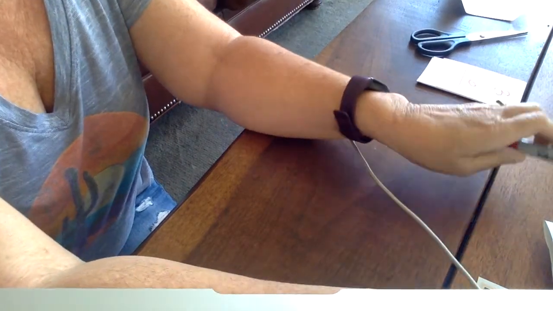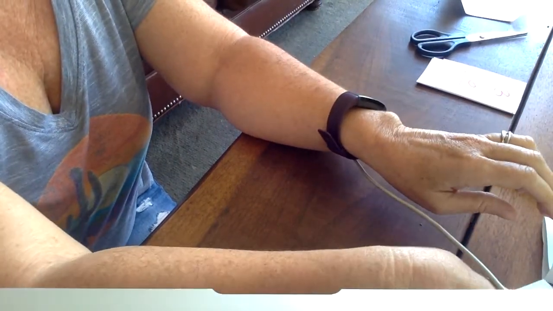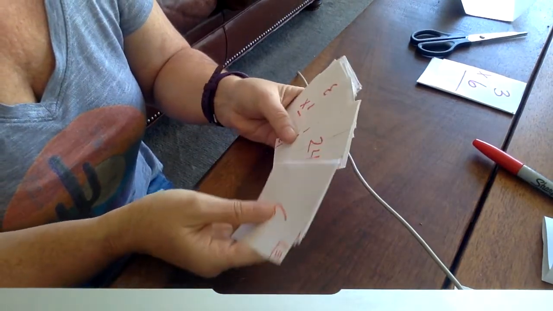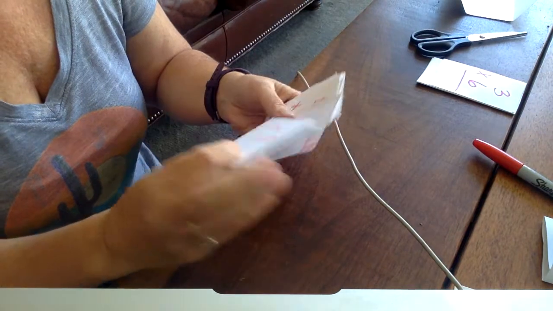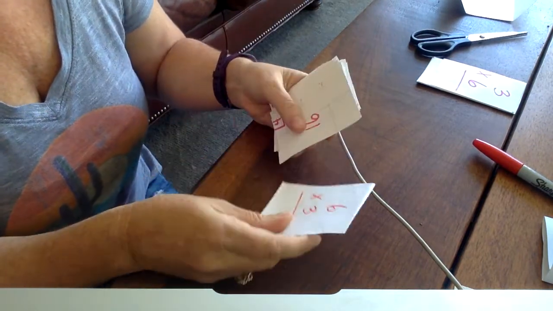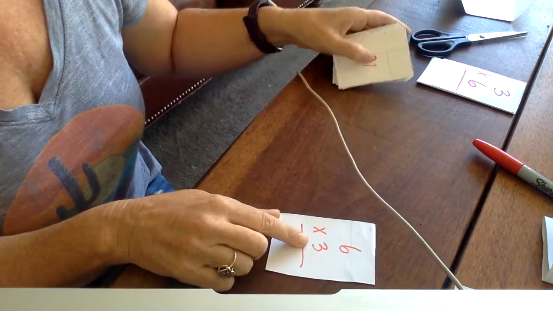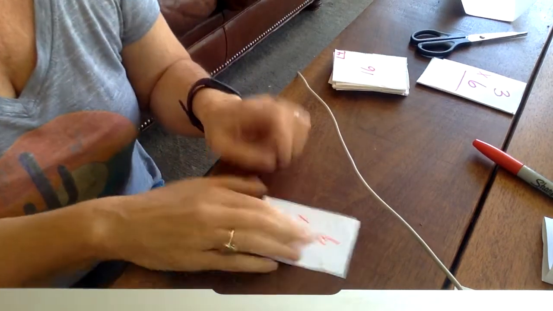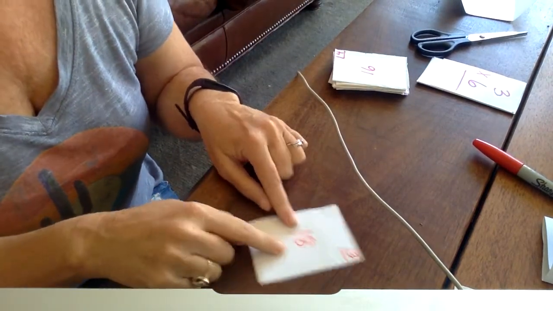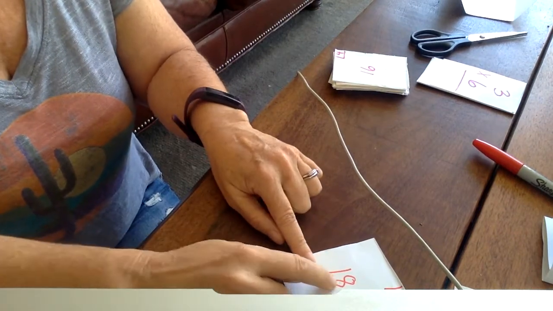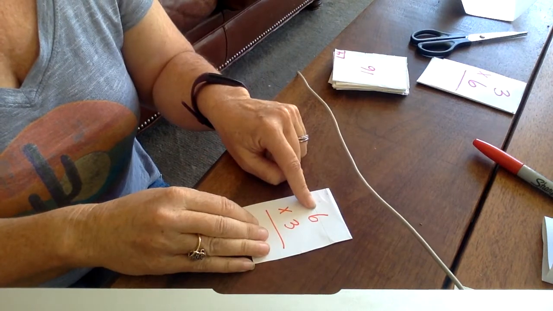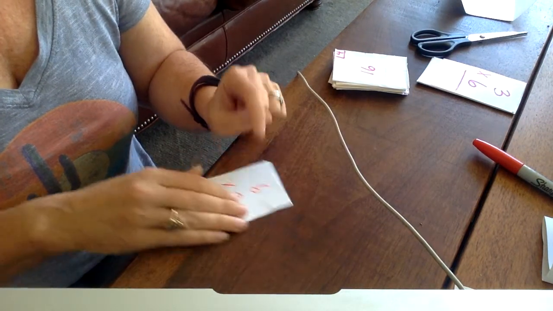And then when you're done, I'm going to show you quickly what they look like. These are some ones that I've done. Well, they're not organized, sorry about that. But here's 6 times 3, because this is in the 3's times table. So 6 times 3 is 18. And then I can do 18 divided by 3 is 6. So I can practice those.